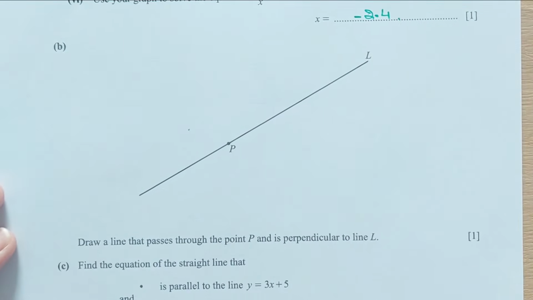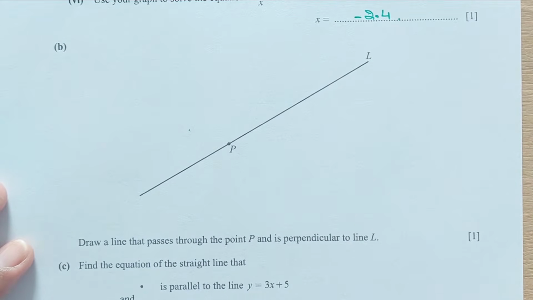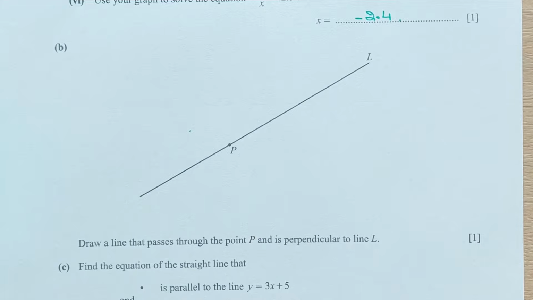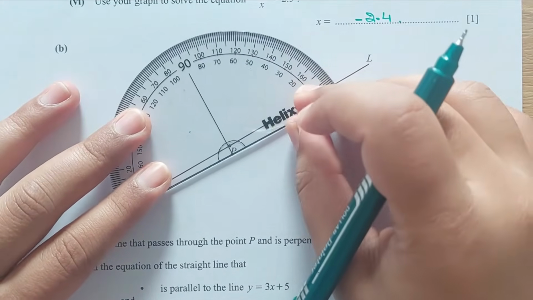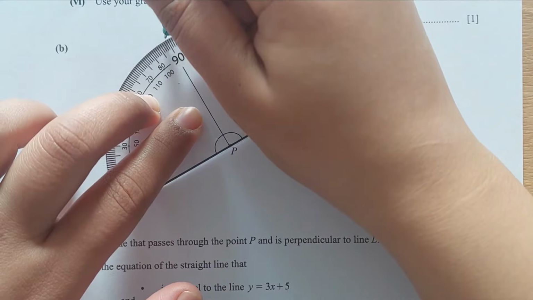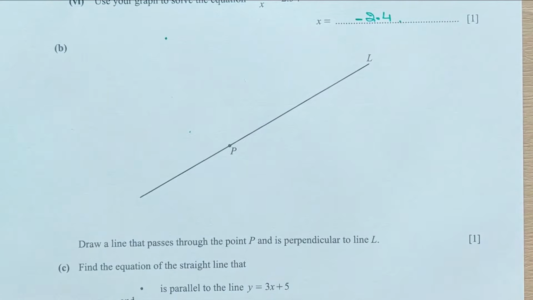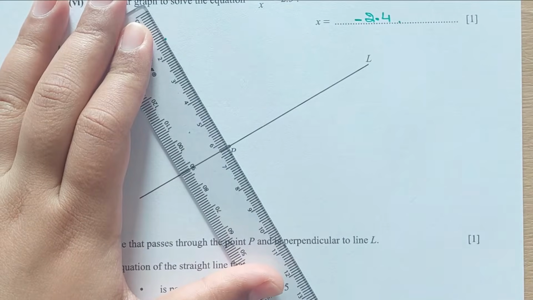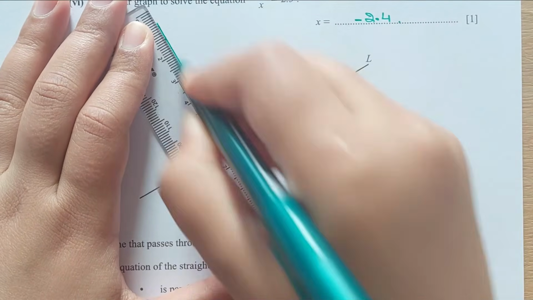Now for part B, draw a line that passes through the point P and is perpendicular to the line L. Perpendicular to L and passing through P. We need to use a protractor and measure the angle 90 degrees. This is the point at 90, and just draw the straight line connecting the two points. So this is the line that is perpendicular to L and passing through point P.